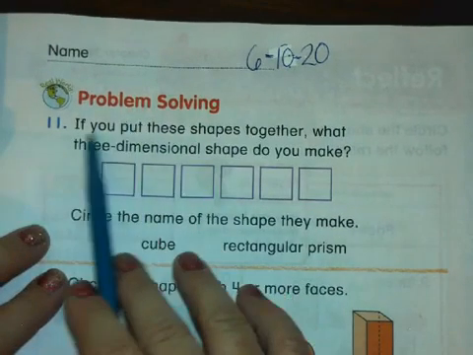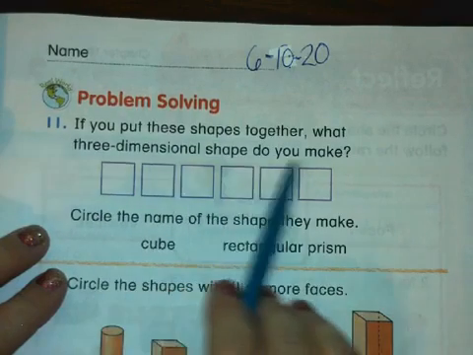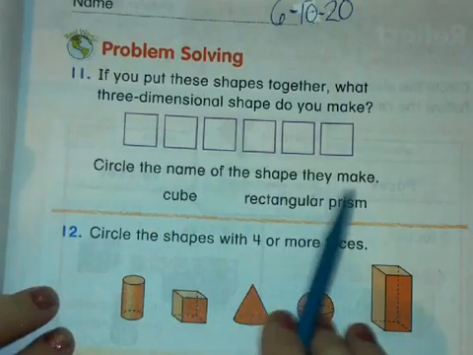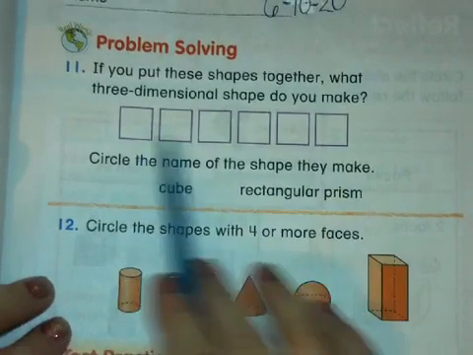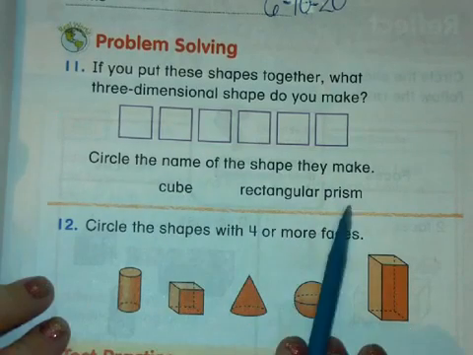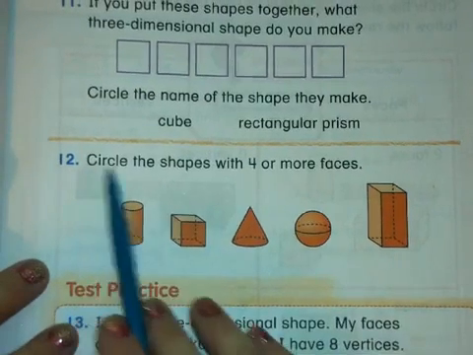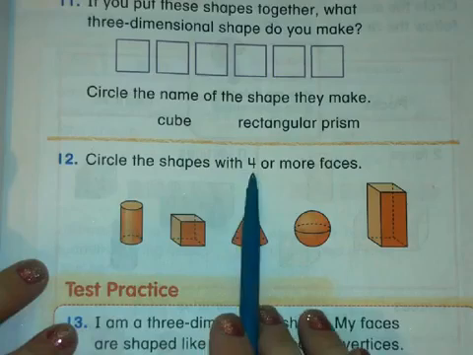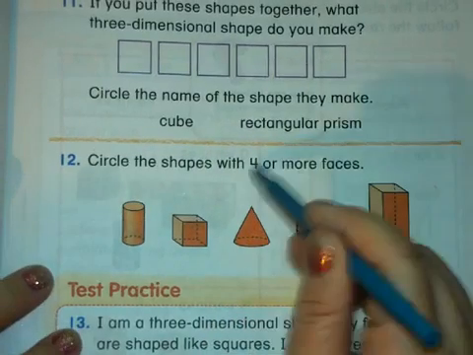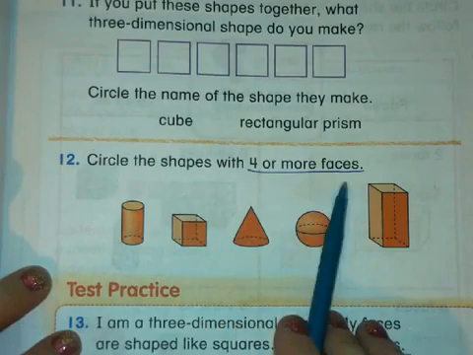Okay, problem solving. If you put these shapes together, what 3-dimensional shape do you make? Circle the name of the shape they make. Do these 6 square faces make a cube or rectangular prism? Circle your choice. Number 12. Circle a shape with 4 or more faces. 4 or more faces.